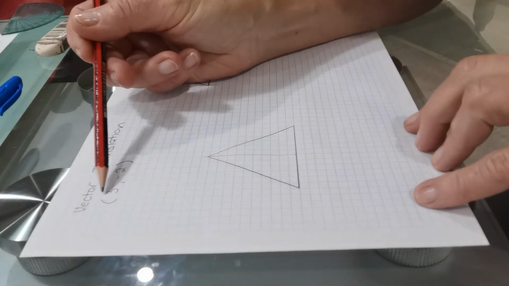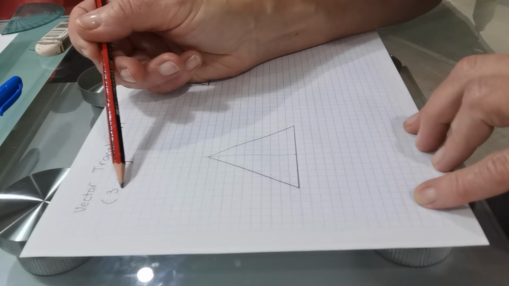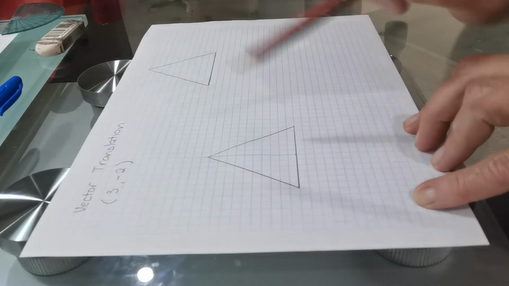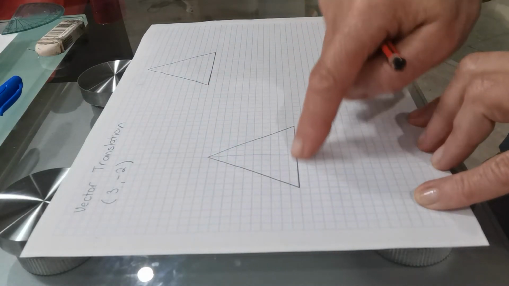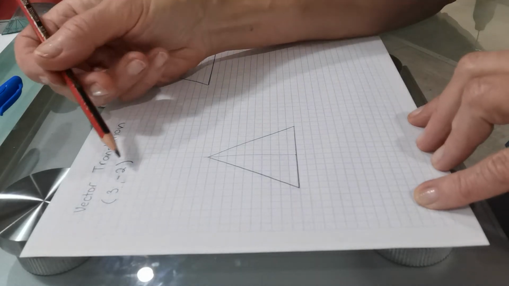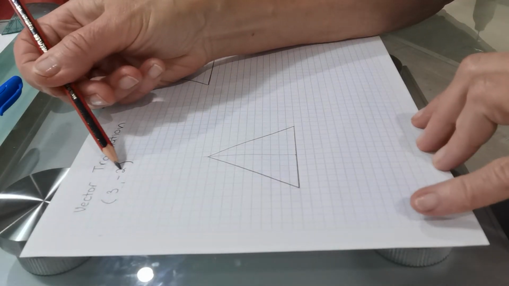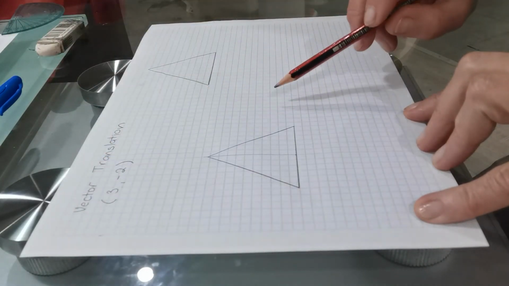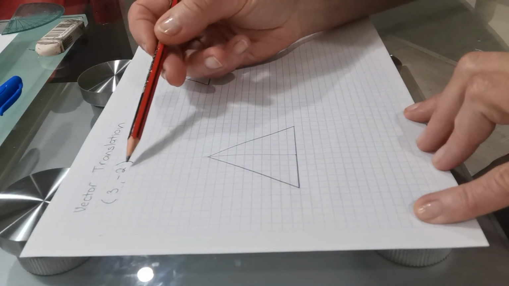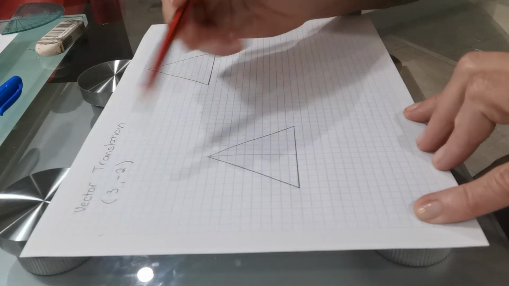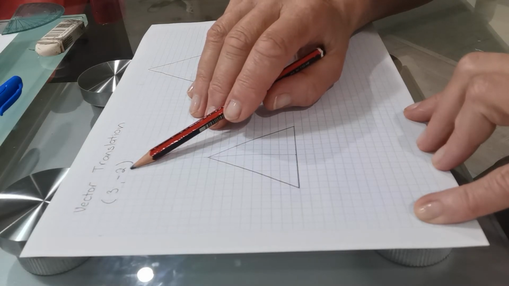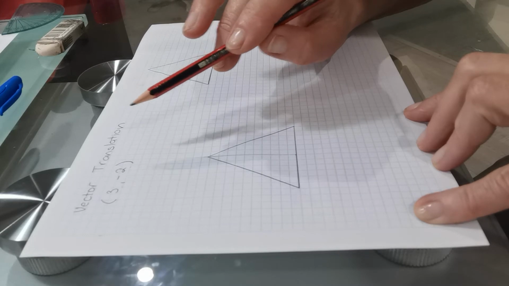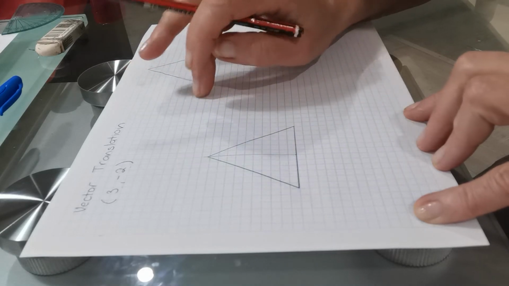The first number talks about a horizontal change. If it's positive, it moves to the right over this way. If it's negative, it moves to the left over this way. The second number talks about a vertical change. If it's positive, it moves up, and if it's negative, it moves down, and it tells you how many places it moves. So we're going to use centimetres as the movement unit.